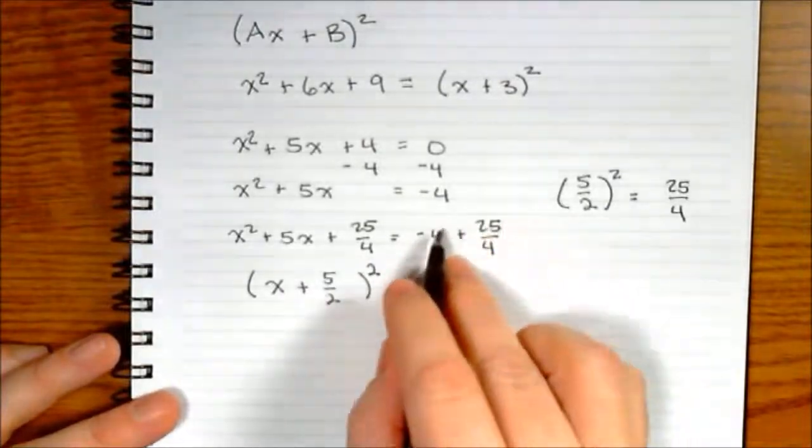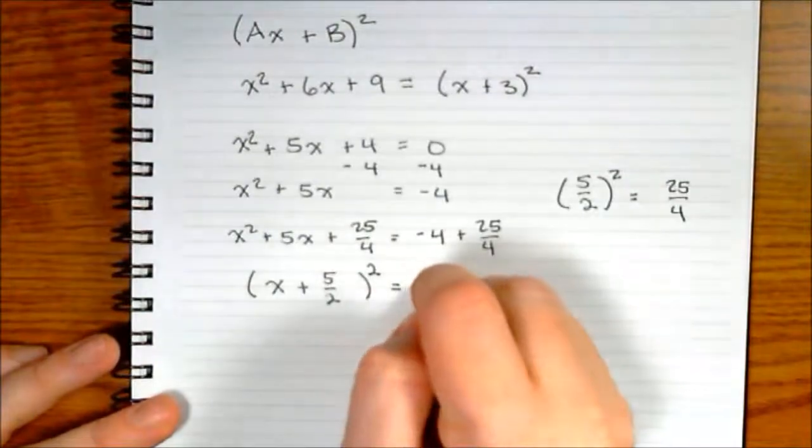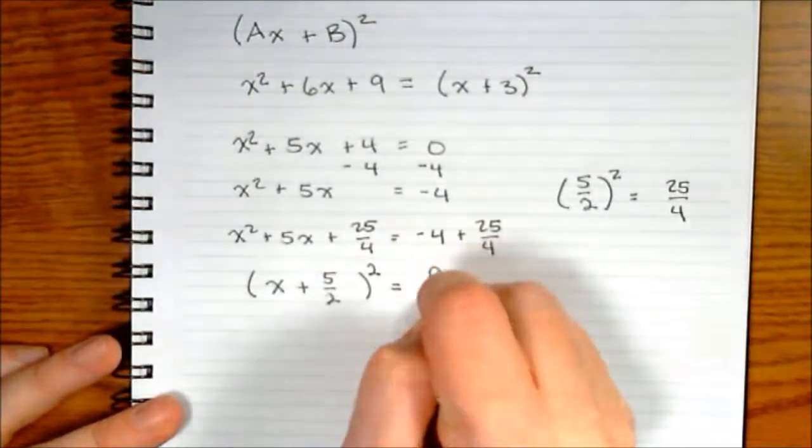And then we want to simplify the right-hand side. So 25 fourths minus 4. I'm going to assume you know how to add and subtract fractions. That will give you 9 fourths.